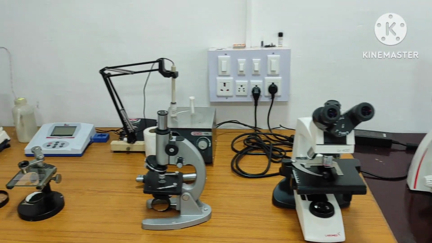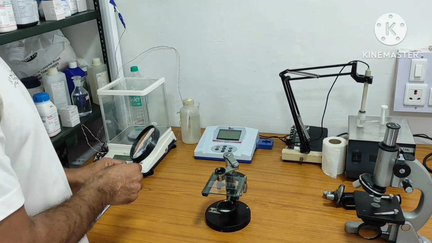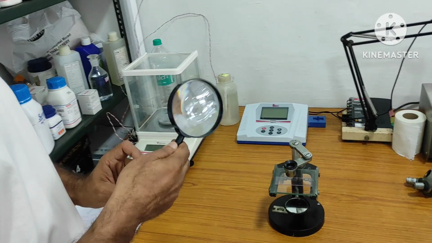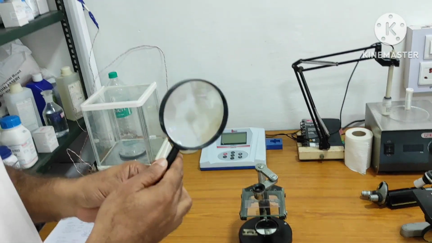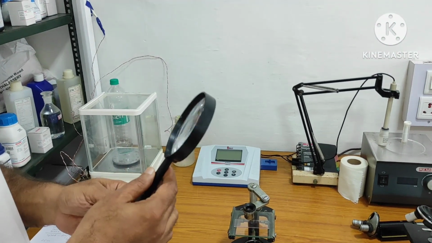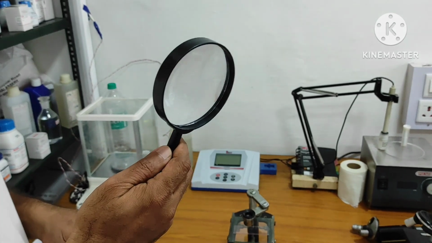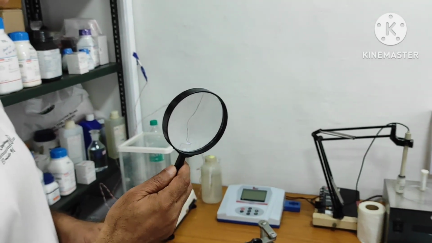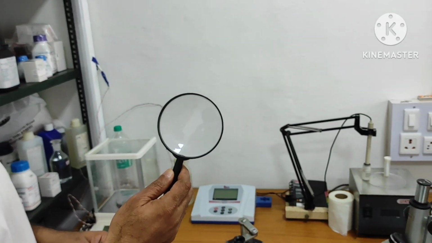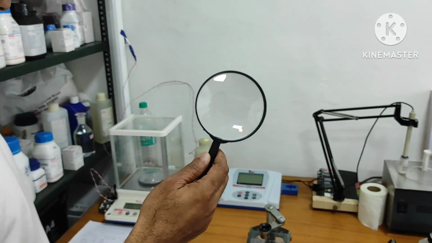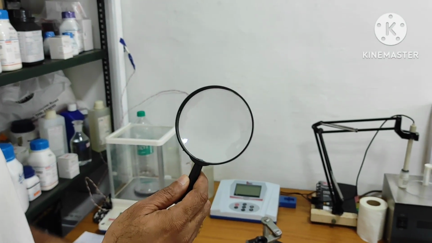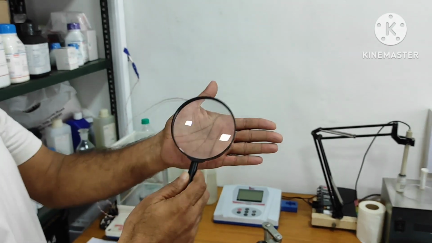So friends, the journey of the microscope started with the formation of lenses only, where we can enlarge an object, right? And you all know about that.